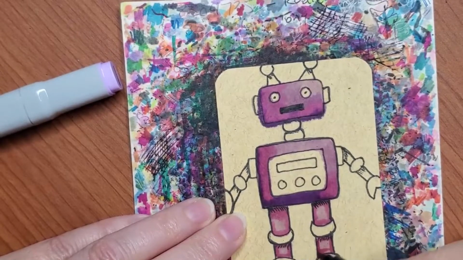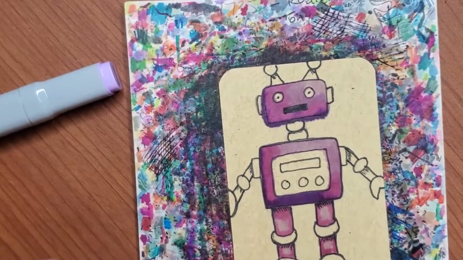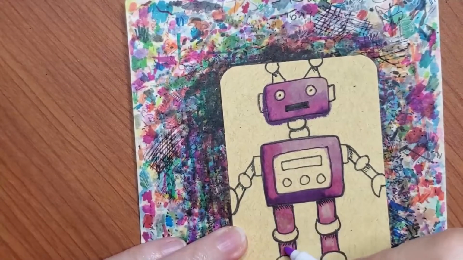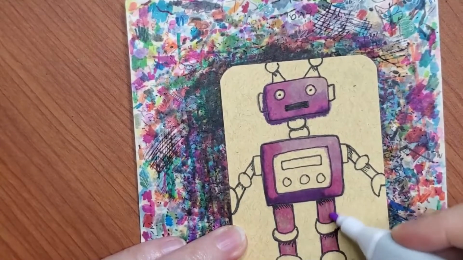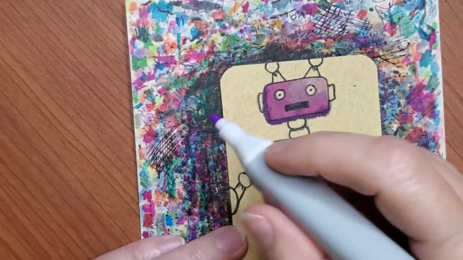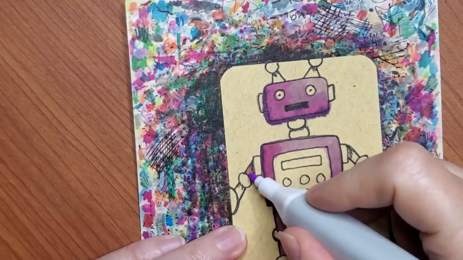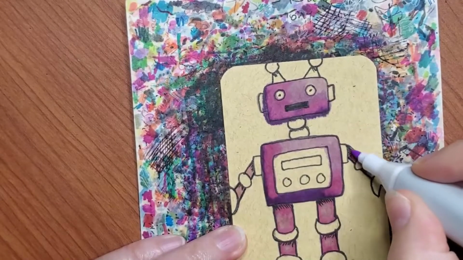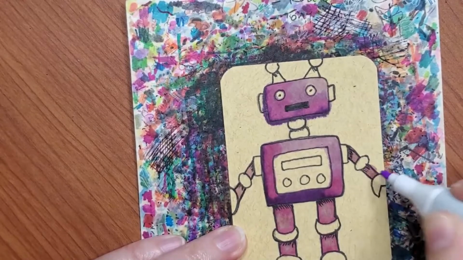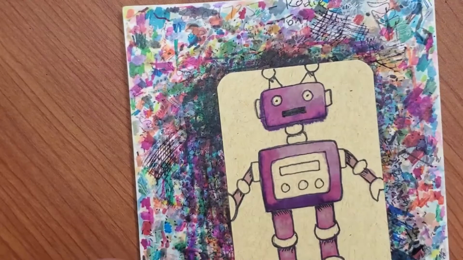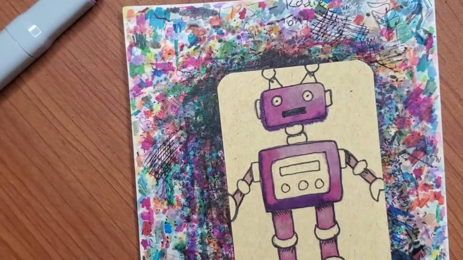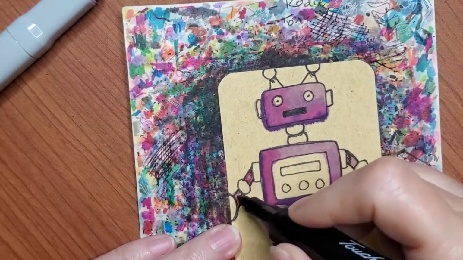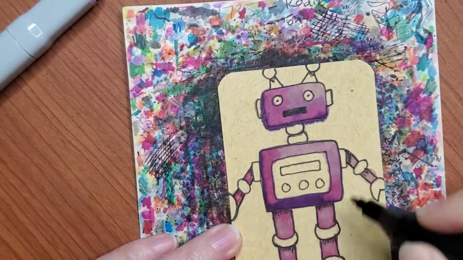So one of the things that I've really been working on over the last few years is not getting discouraged by how things turn out and if they don't turn out exactly the way I want them to. And the reason that I'm working on that is because I want to feel like my art time is as relaxing as it can possibly be.